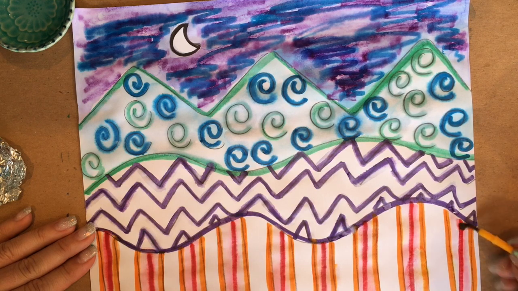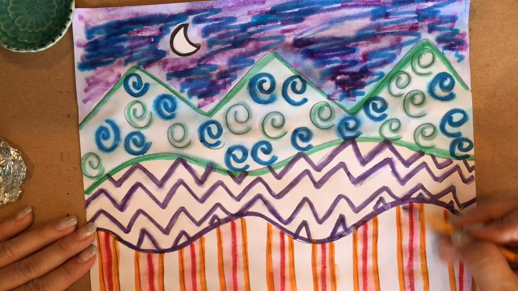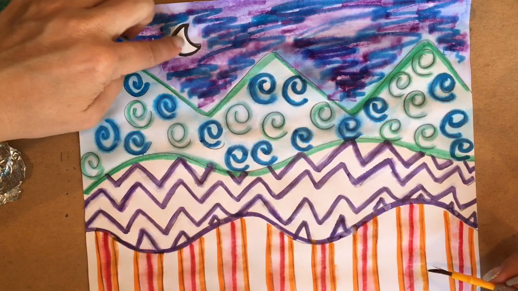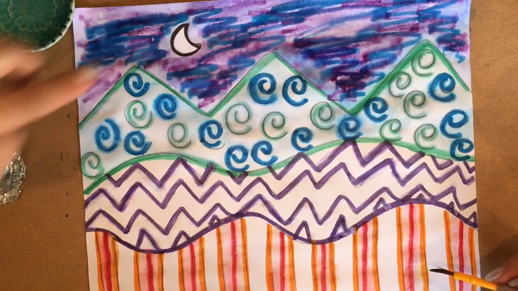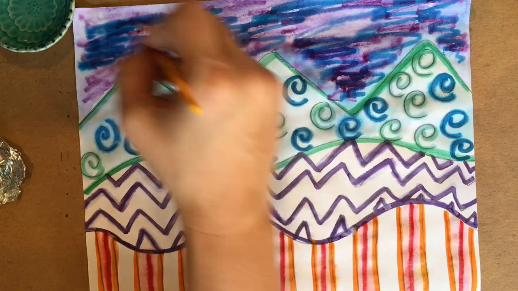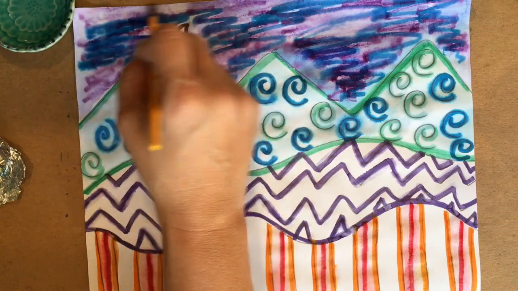But basically any marker that's not permanent. So if I would have made a Sharpie on here, which I did up here, it's not going to blend because it's Sharpie. So I wanted it not to blend up there, so I did a Sharpie up there.